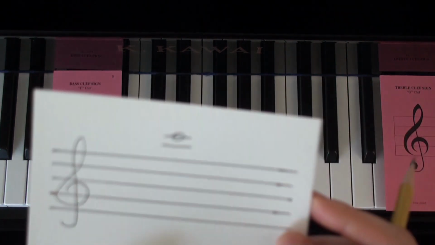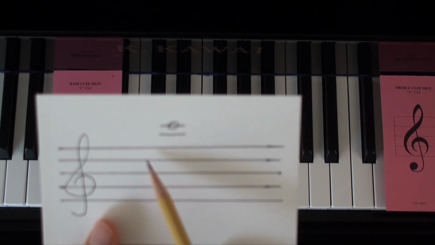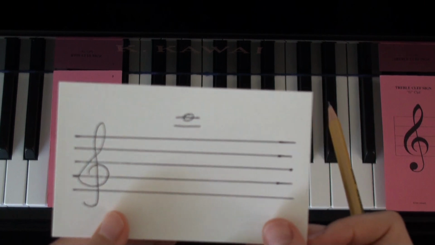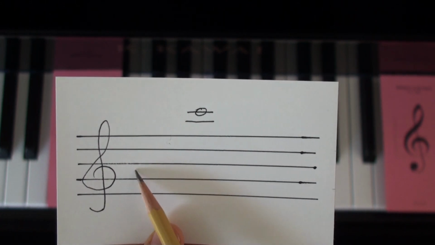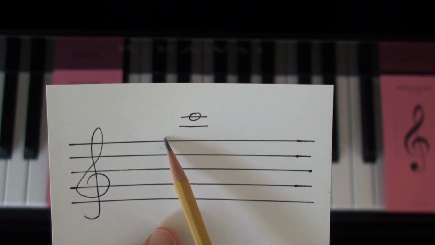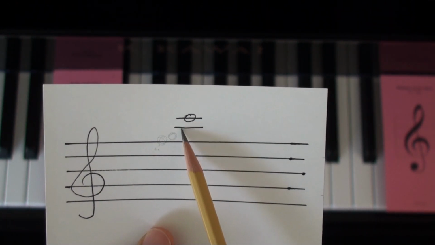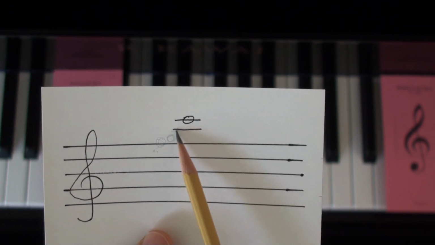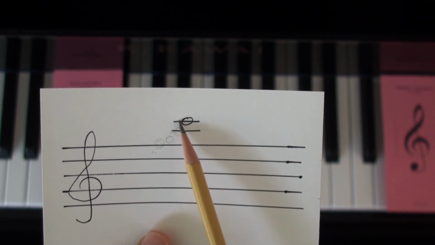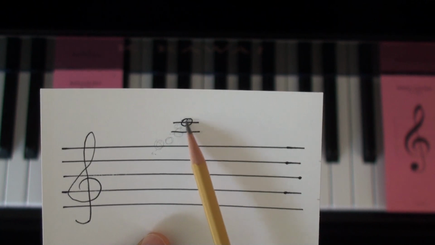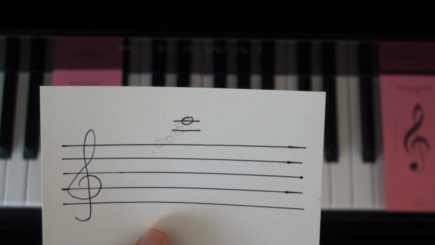And also, you can add lines upwards. Okay, so here we know the top space is E. The top space is E because F, A, C, E. And then above E we have F on the line. Above that line is G. And to continue up, we have to add one line. That will be A on the first line added. And then above that line will be B. And then the second line added will be C. Okay, that's how you figure it out. But the more you see it, the quicker you're going to figure it out.